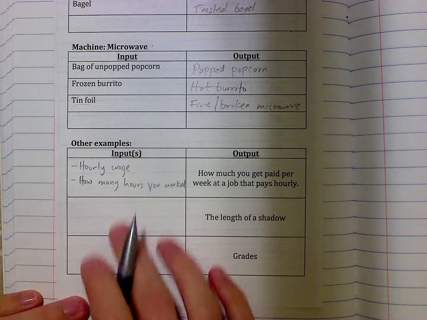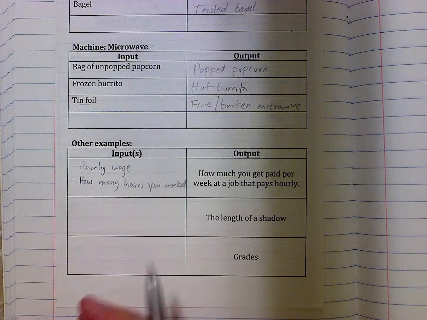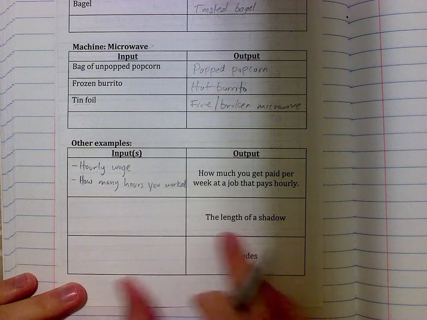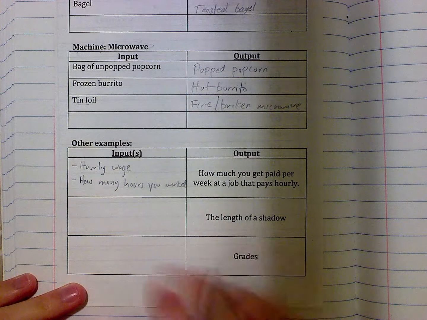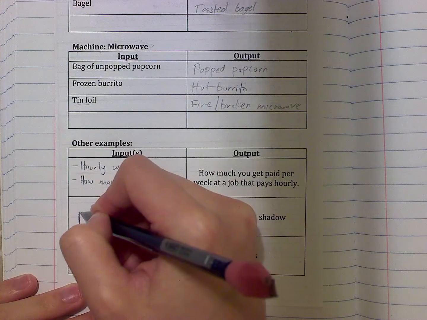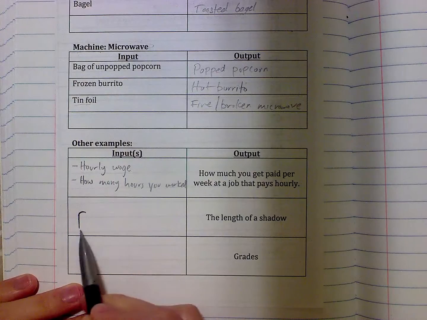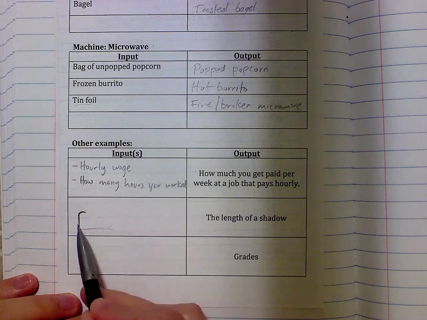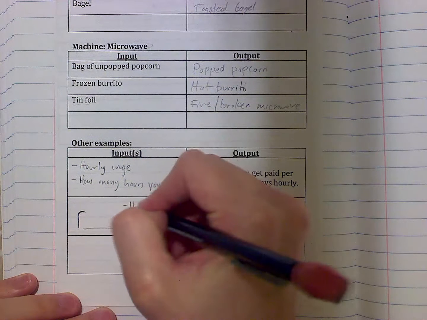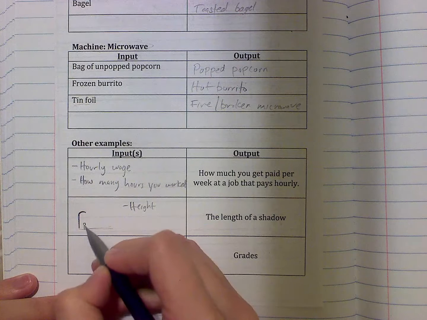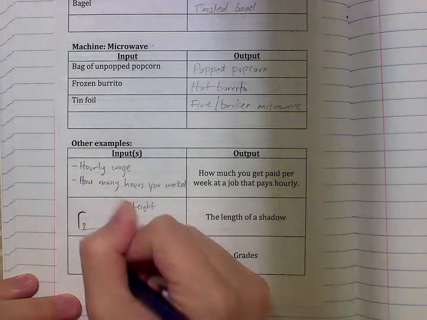How about this one? And again, we're thinking of the ideas of input and output. The length of a shadow. Right? You ever thought about this? Let's say I have a lamp post. I don't know, one of those street lights, right? Like this. Okay, and then there's a shadow, and what influences the length of that shadow? Well, two things. The height of a lamppost, right? Here's the lamppost, here's you. You have a shorter shadow than the lamppost because you're smaller.